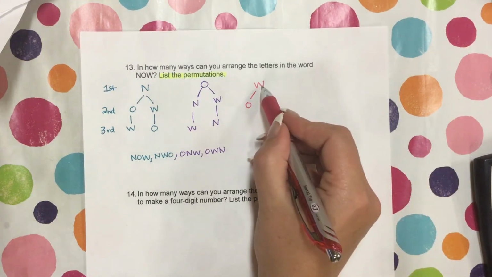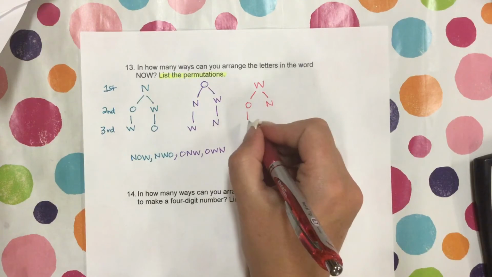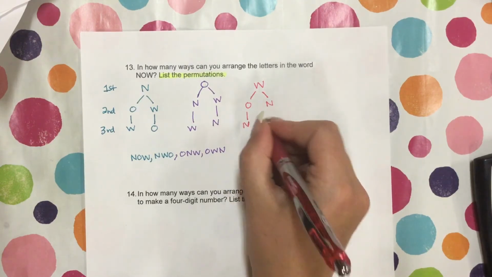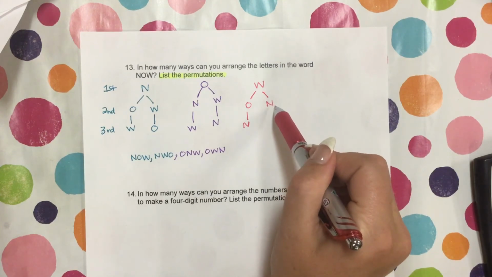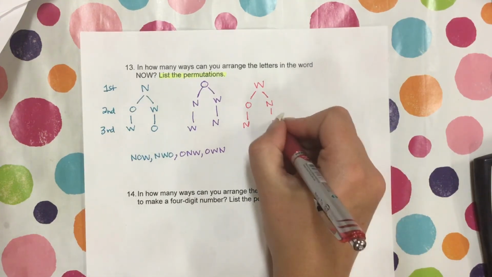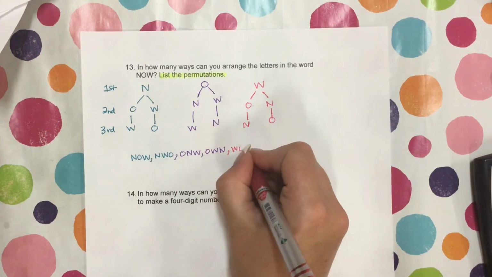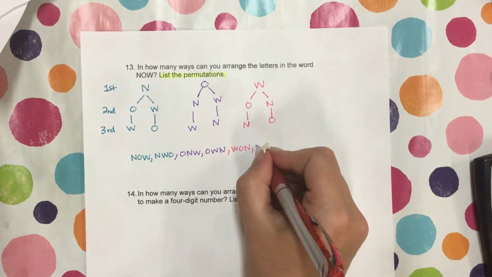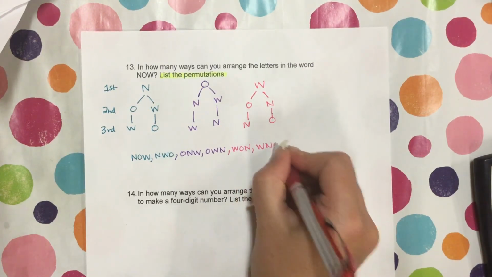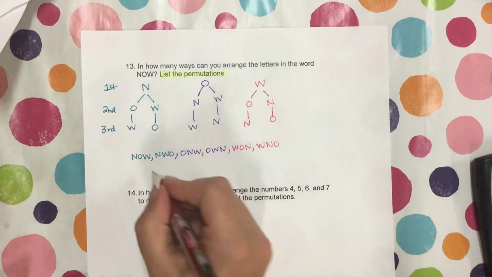Now if W is first and O is second, then N has to be third. And if W is first and N is second, then O would have to be third, which gives us two more options, W-O-N and W-N-O. So that means we have 1, 2, 3, 4, 5, 6 options, and that is the list of options.